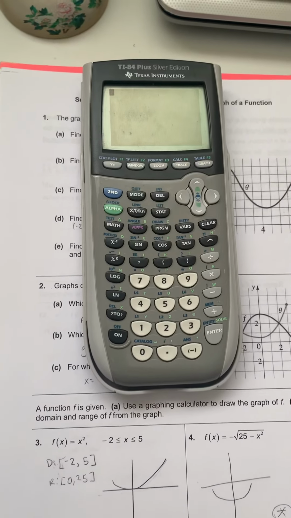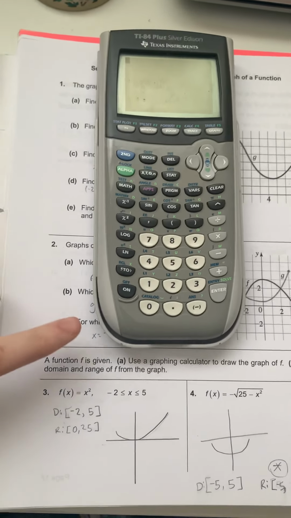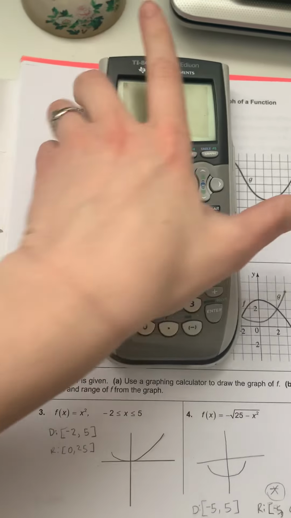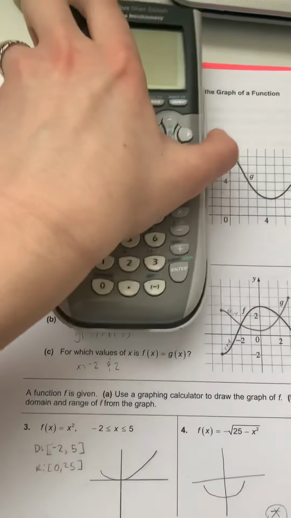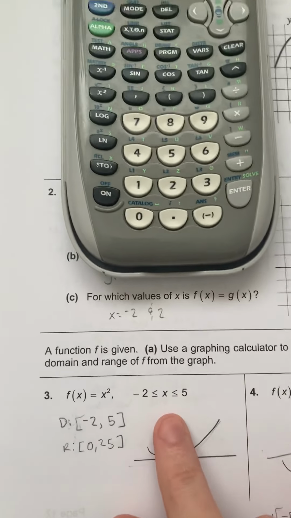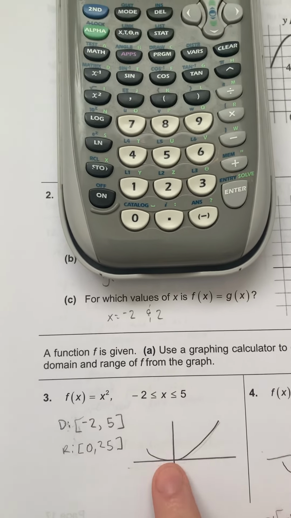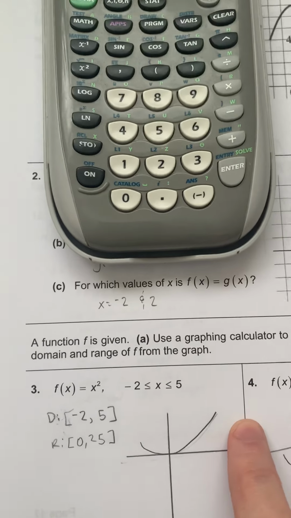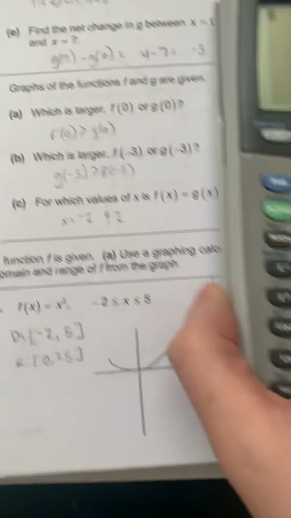Okay, so this is going to be the calculator tutorial for how to do this problem, number 3 from section 2.3 in your course pack, on a calculator. So we have a restriction here on the domain, and that's the main thing that I want to show you: how to get the graph of just this. So let me move my calculator over here.